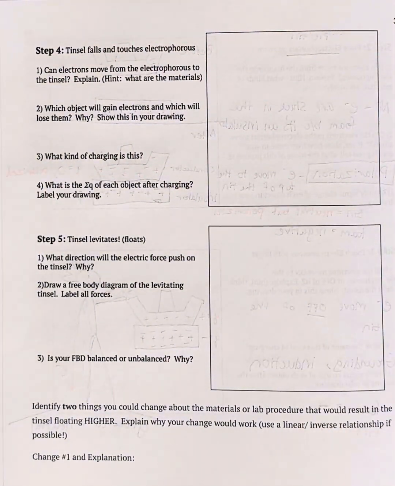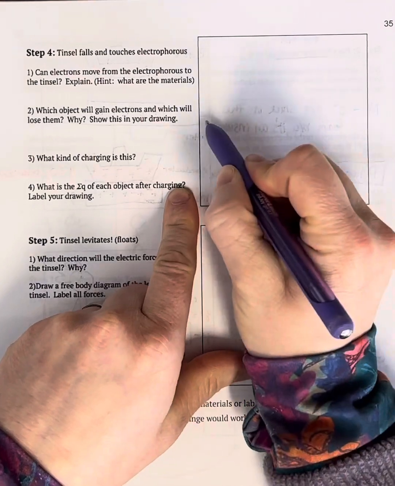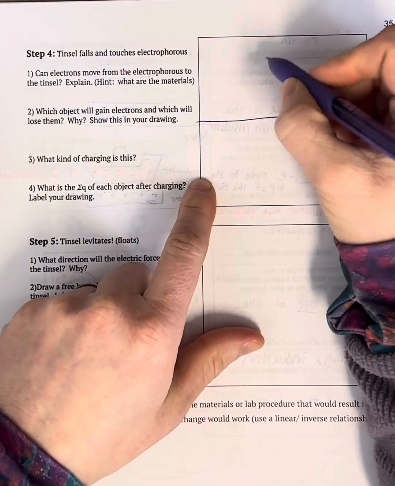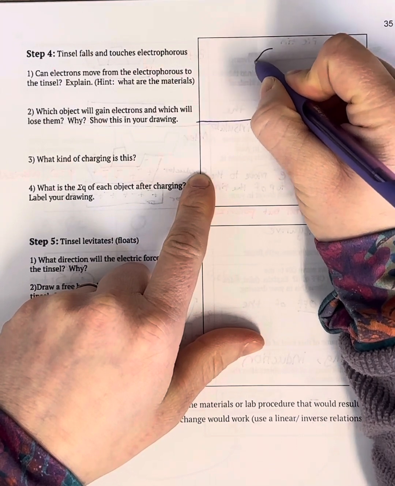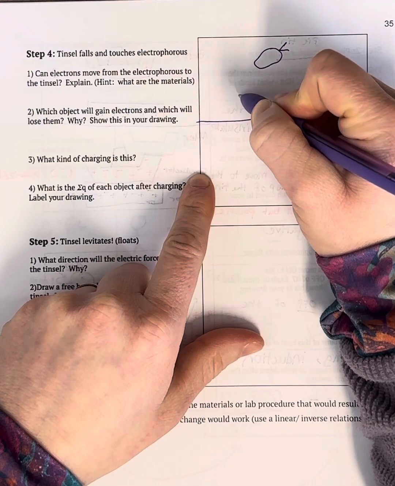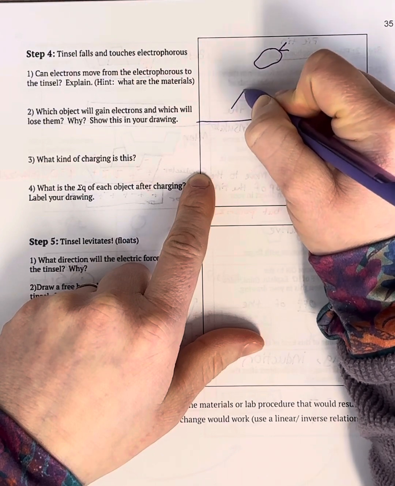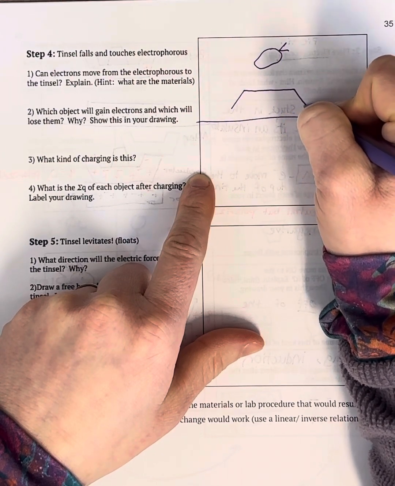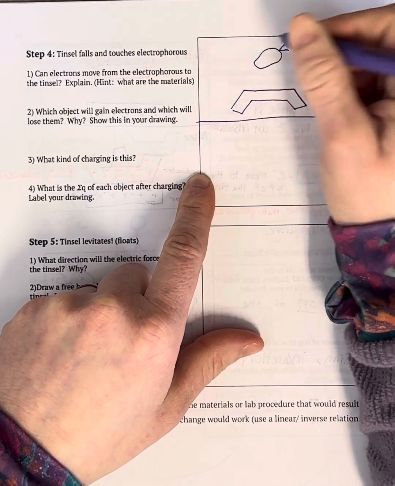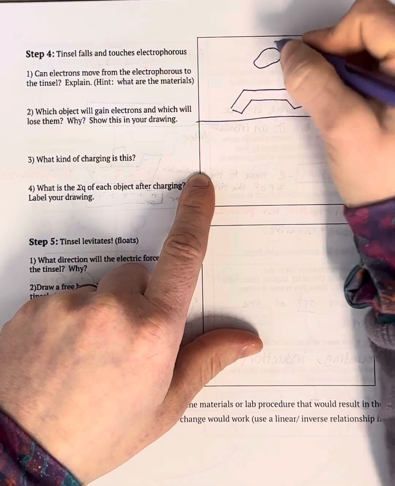In step 4, this is where the tinsel falls and it touches the tin. So it's kind of helpful to draw this one as a before and after again. So we have the tinsel up in the air, okay? And then we have our tin, and our tin is upside down. All right, we're holding on to that. Okay, so this is kind of falling down.